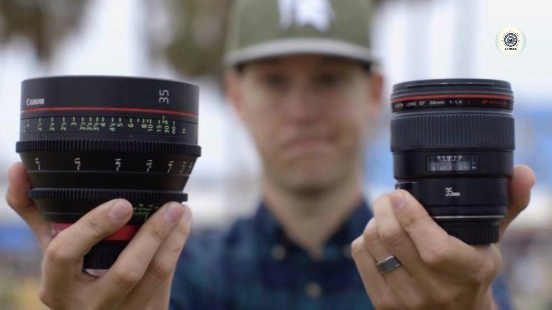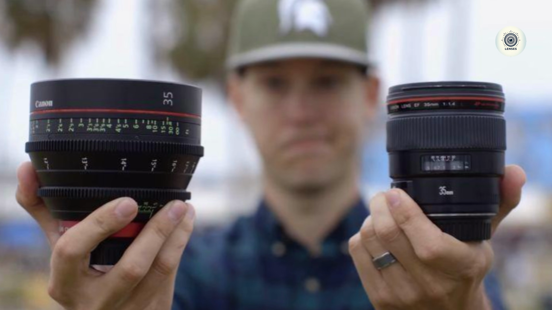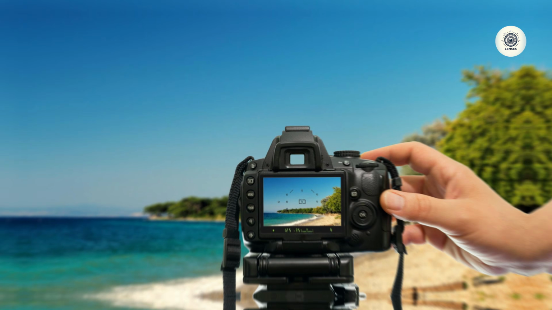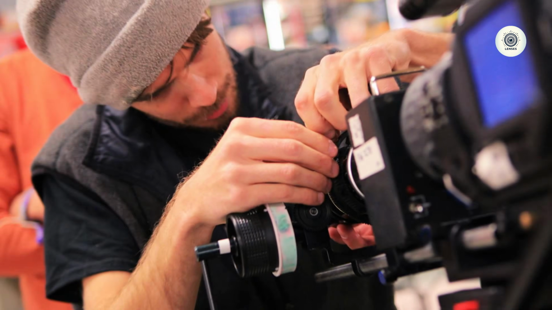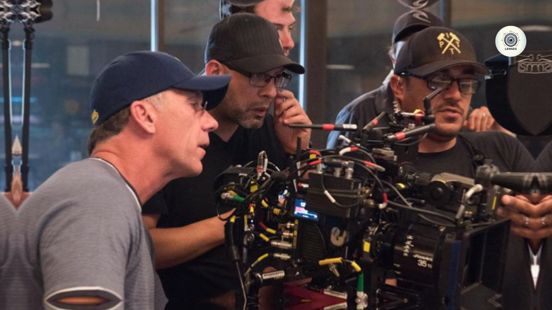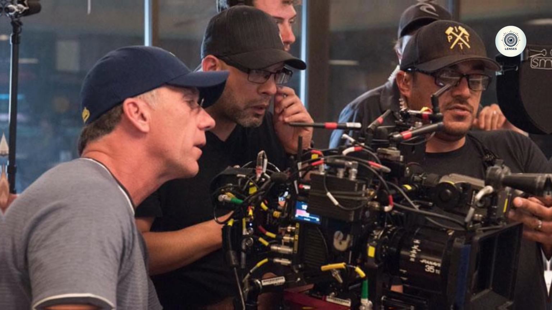This video breaks down the real difference between Cine lenses and photo lenses, not just image quality, but how they behave during a shot, what problems they solve, and who actually needs them.